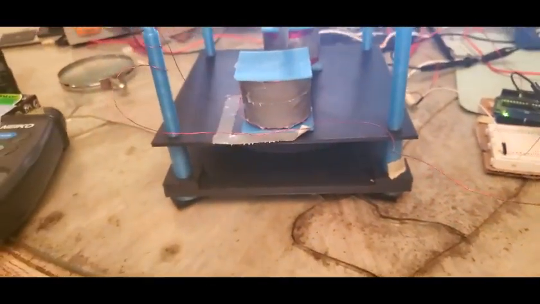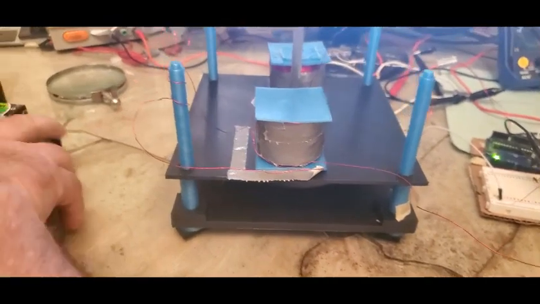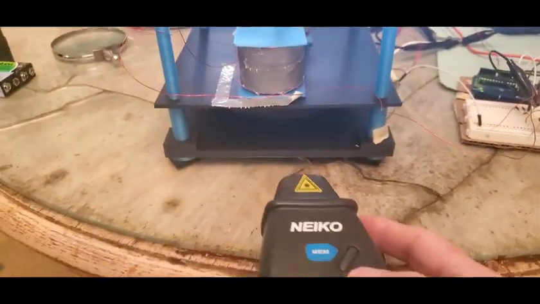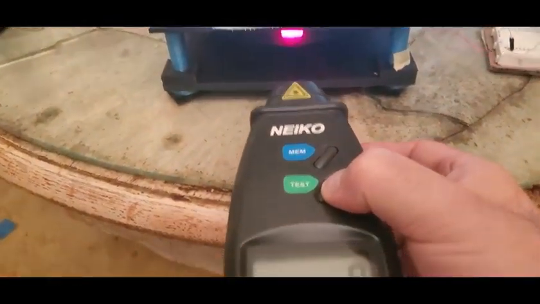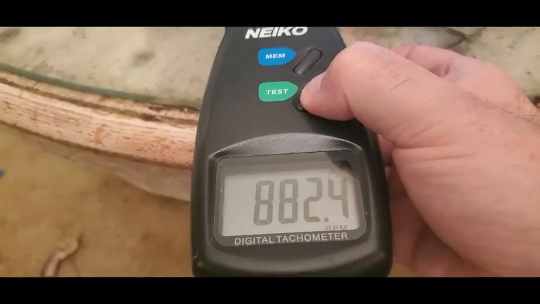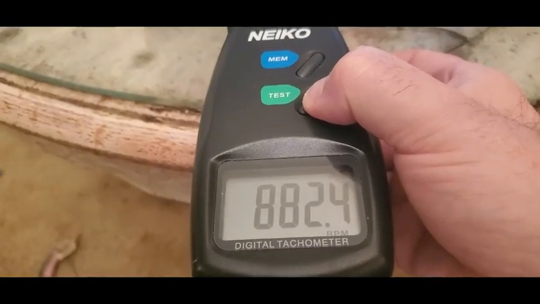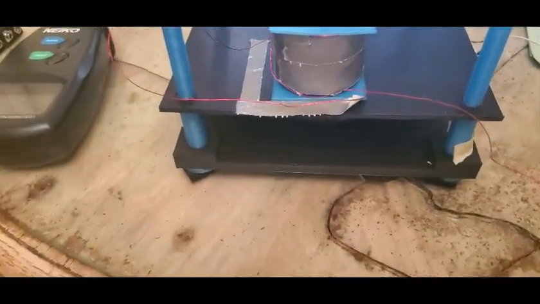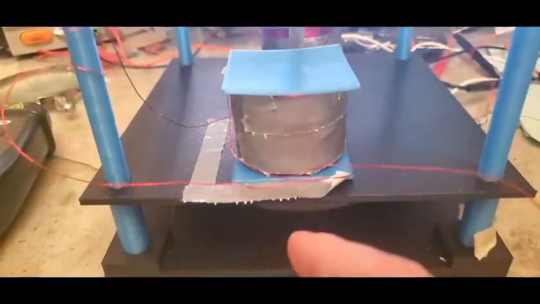Okay, I didn't nail the numbers exactly right, but I nailed the trends right. I can't remember what I said. We were at 1300 some RPMs, and we're now at 882. I'm going to throw this in a spreadsheet. The single coil, we were at 35 milliamps.